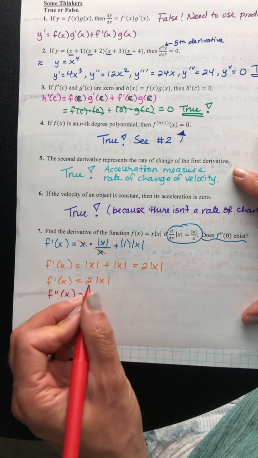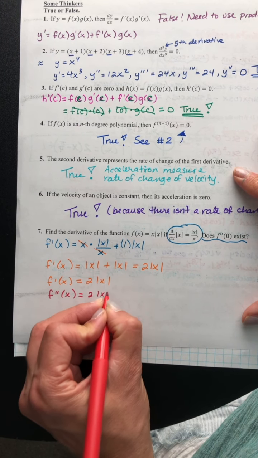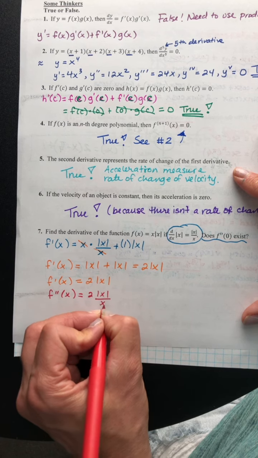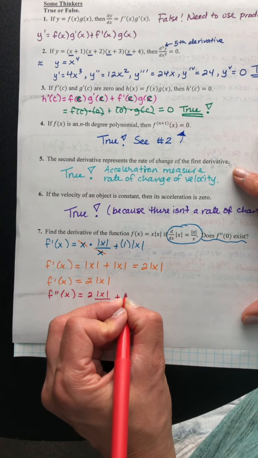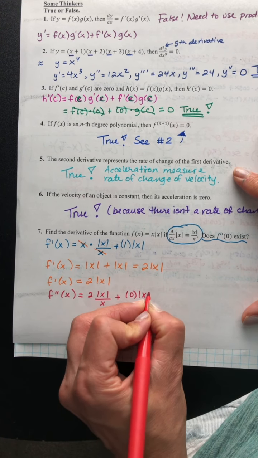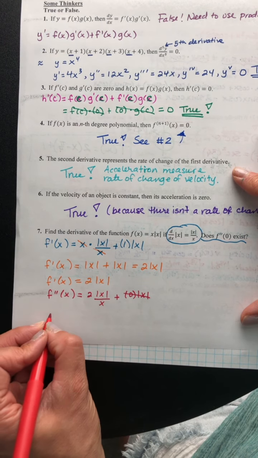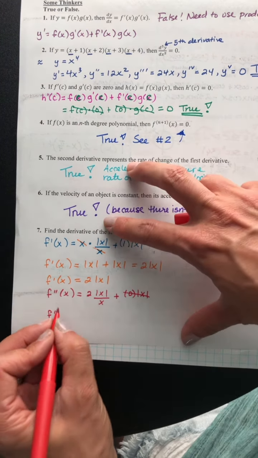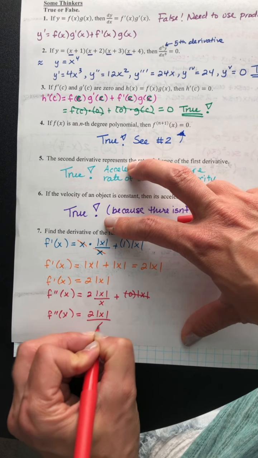So the first times the derivative of the second, which would be absolute value of x over x, plus the derivative of 2 would be 0, because it's a constant, times the absolute value of x. Well, 0 times anything is 0. So I'm going to have f double prime of x equals 2 absolute value of x over x.